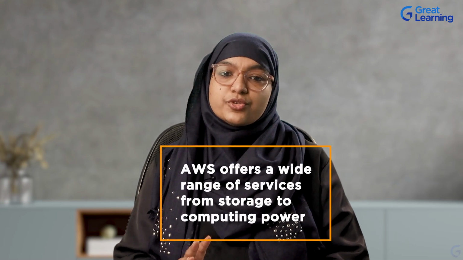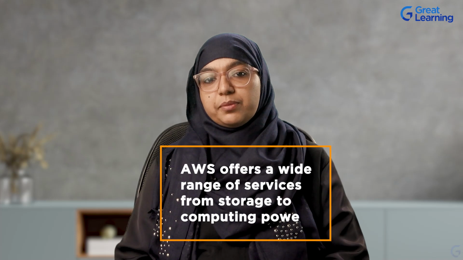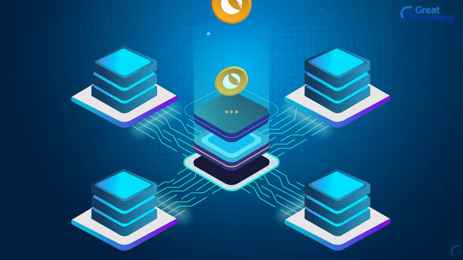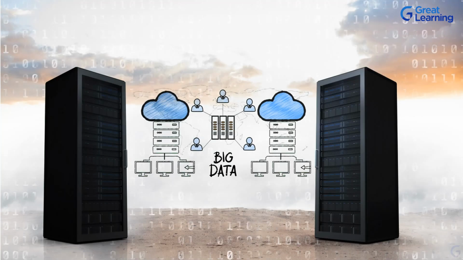One of the leading providers of these cloud APIs is Amazon Web Services, or AWS. As a top cloud service provider, AWS offers a wide range of services from storage to computing power. AWS APIs are particularly powerful because they allow developers to interact with these diverse services efficiently. By leveraging AWS APIs, developers can tap into the full potential of cloud computing. Now let's dive deeper and look at some key AWS APIs and see them in action.